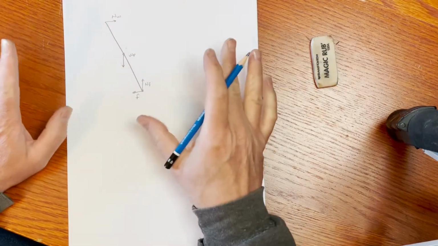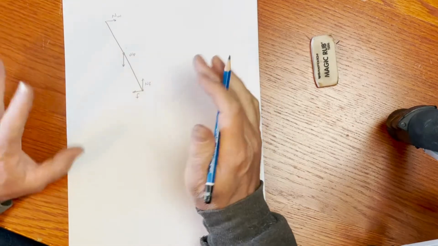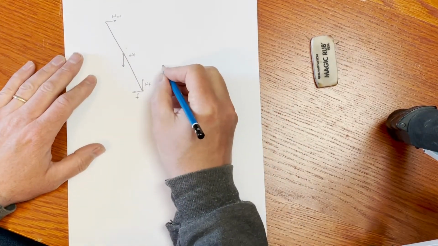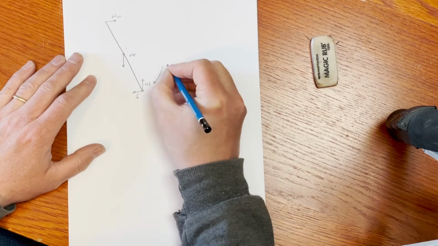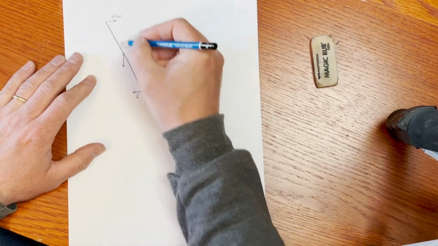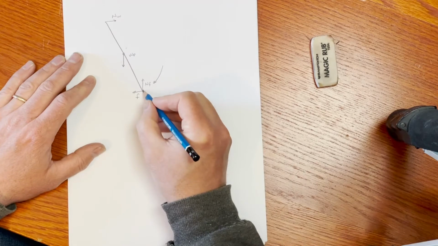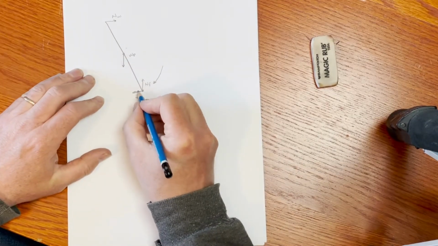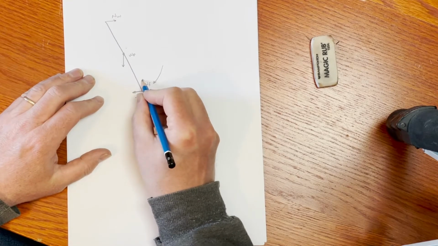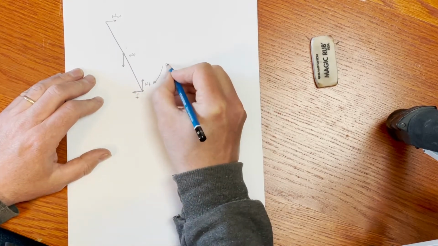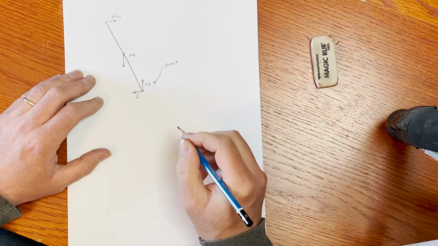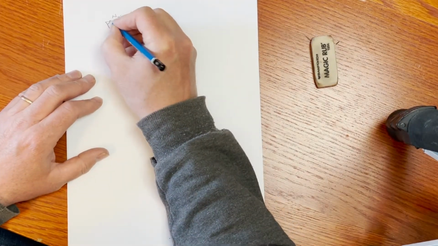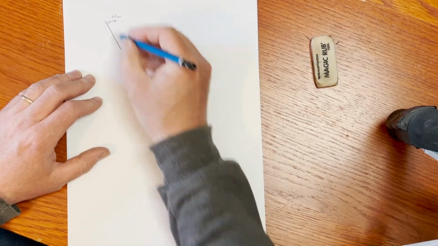Now remember, because this is static, I can choose whatever axis I want to rotate around. I'm going to choose this axis right here because that means I only have to figure out the rotation due to two forces, because any forces acting on the pivot point aren't going to show up in our equations, right? So I'm going to ignore those two forces and make this my pivot point. And when I do that, I need to figure out the forces due to these two right here.